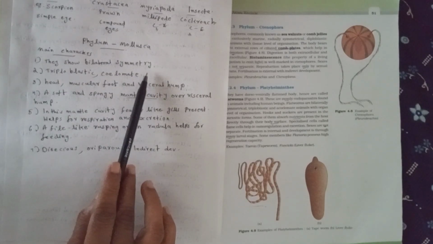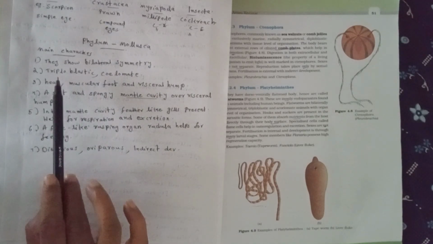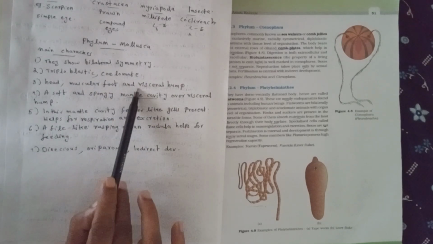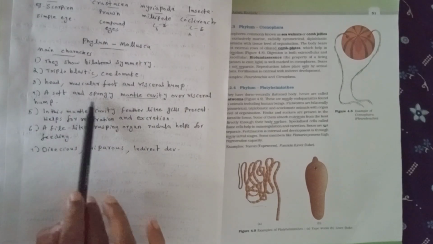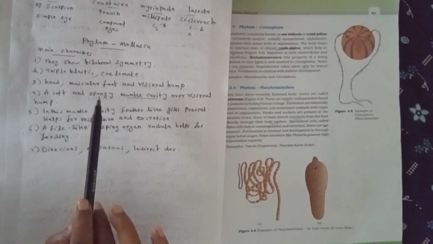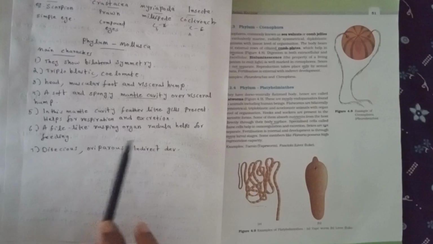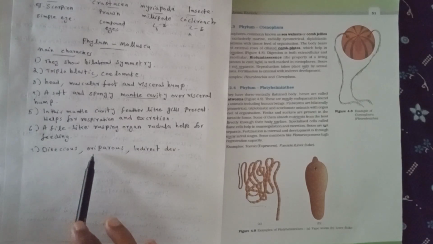They show bilateral symmetry. They only get 2 equal halves when cutting through the longitudinal plane. They are triploblastic coelomates. Head, muscular foot and visceral hump are parts of the body. A soft and spongy mantle cavity covers the visceral hump. In this mantle cavity, feather-like gills help for respiration and excretion. A file-like rasping organ, radula, helps for feeding. They are dioecious, egg-laying, and show indirect development with a larval stage.